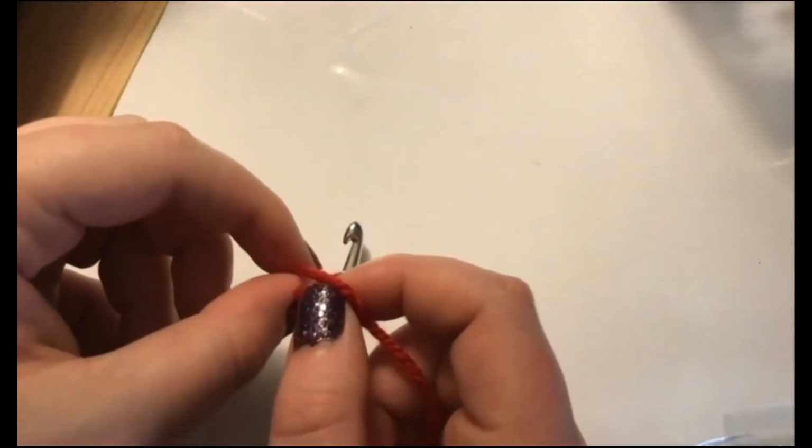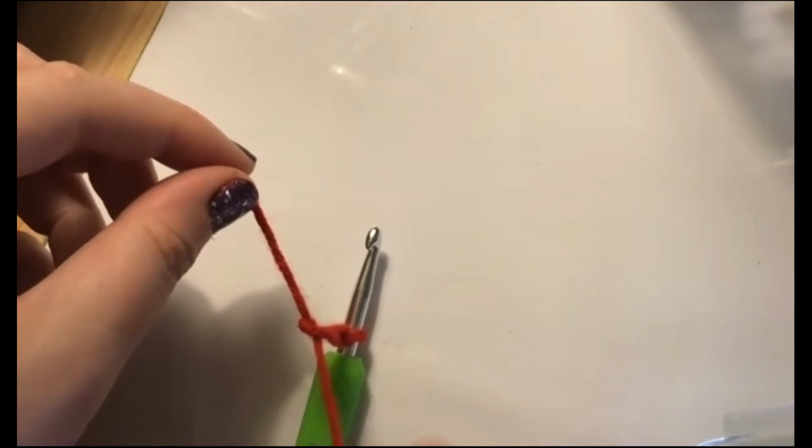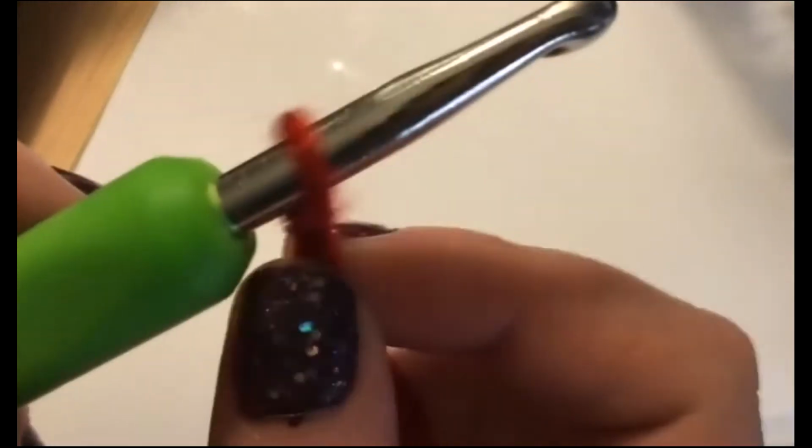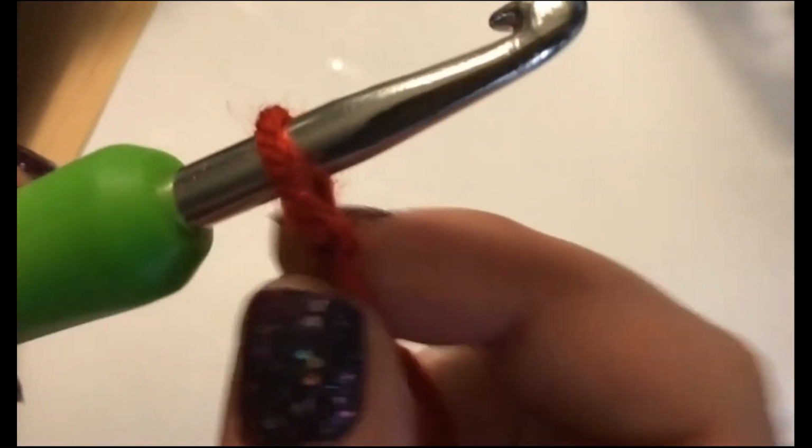Loop and down. You want it to be tight, but not too tight. So you're going to see I can slide it up and down pretty easily. I like to do this because I know it's not going to fall out.